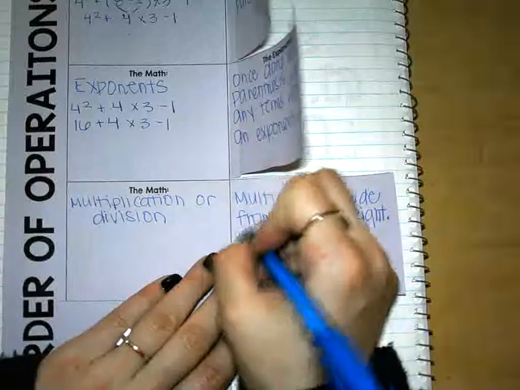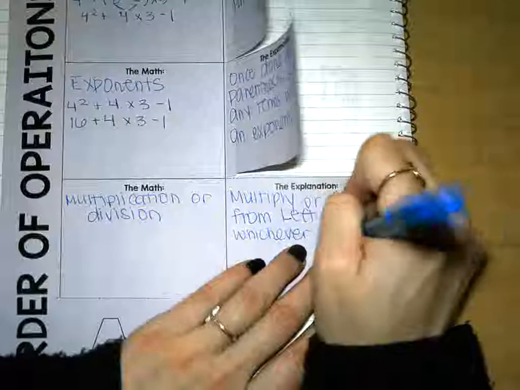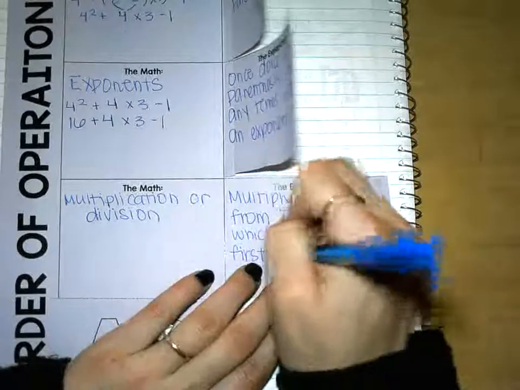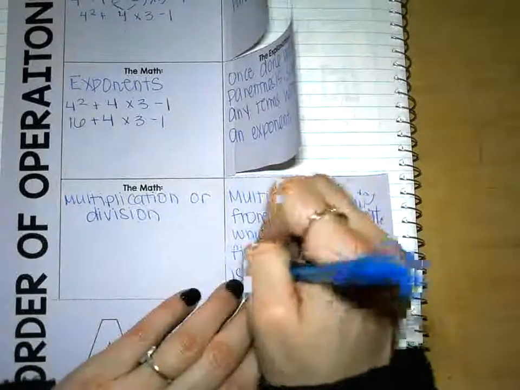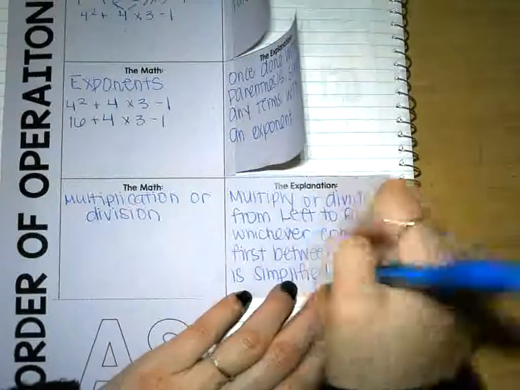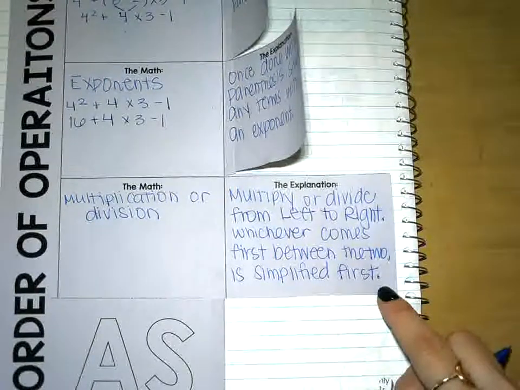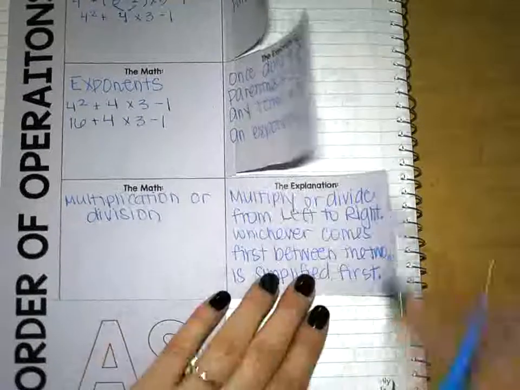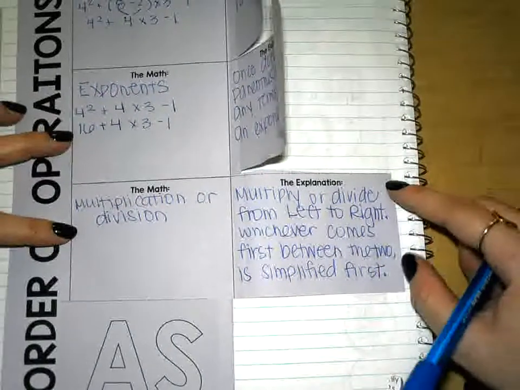So let's write whichever comes first between the two is simplified first. So whichever problem you see first in order from left to right gets done first. So rewrite the problem, the 16 plus 4 times 3 minus 1.